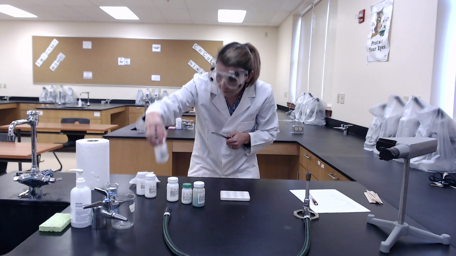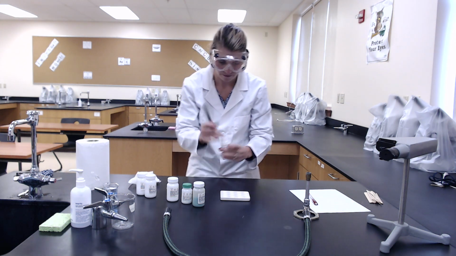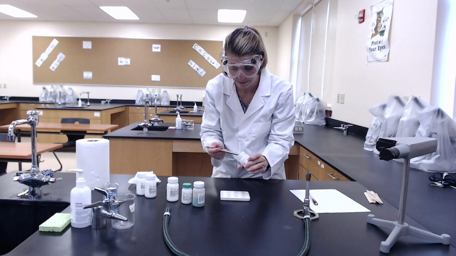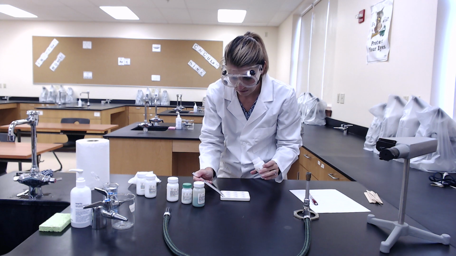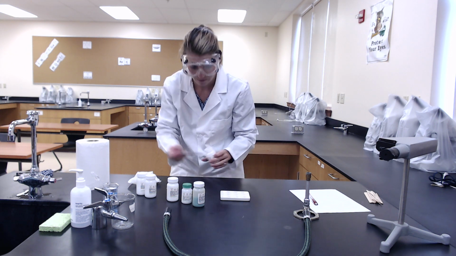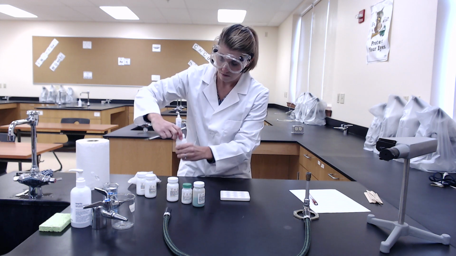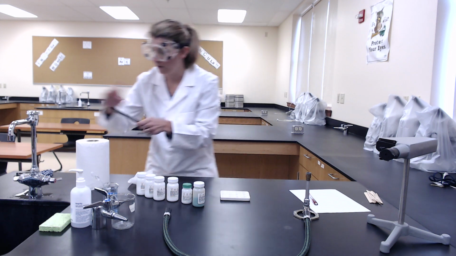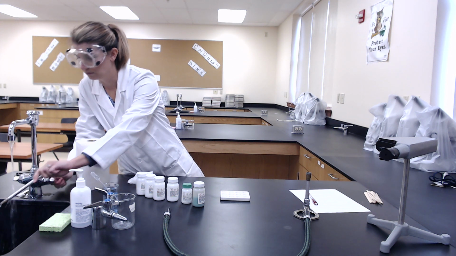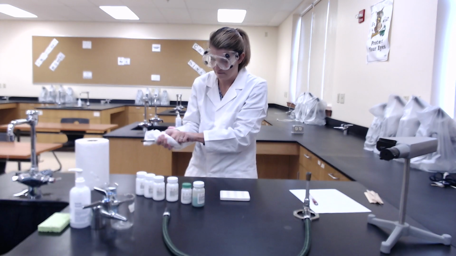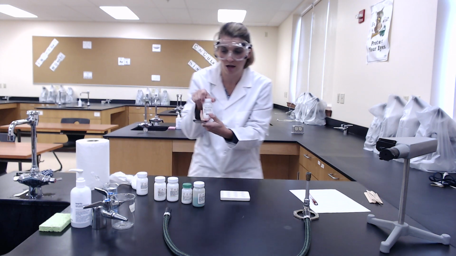Fourth, we have calcium chloride. This one's a whole bunch of little chips. Once you take it out of a bottle, you never want to put it back in. Now we have strontium chloride.